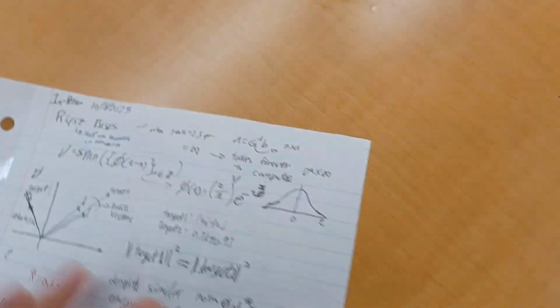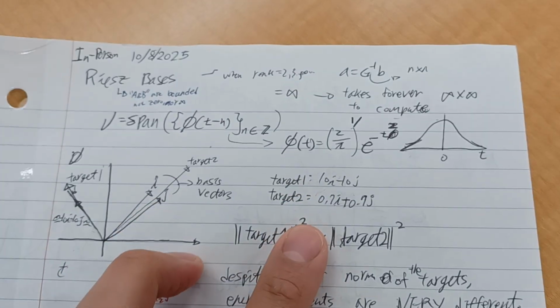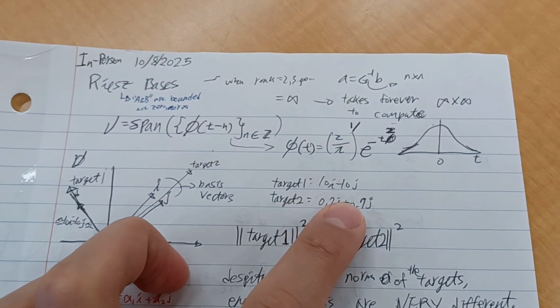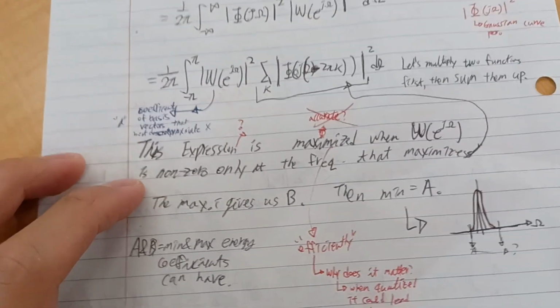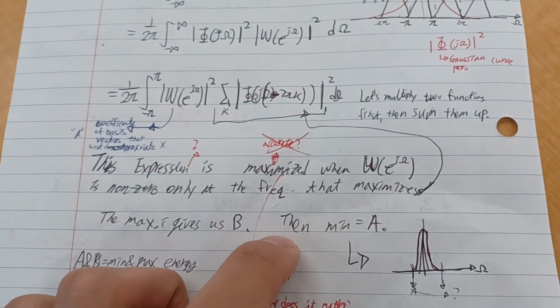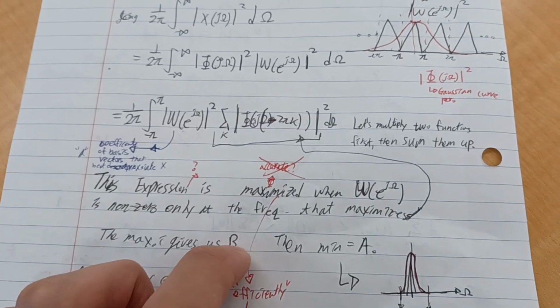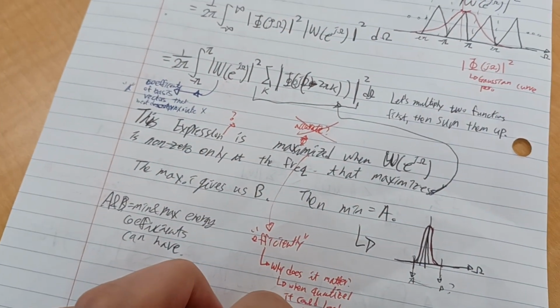If we go back to the first example, we see target 2 is more efficiently approximated than target 1, using smaller coefficients. In this case, the maximum gives us b and the minimum gives us a.